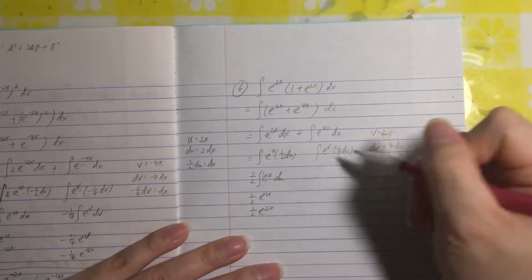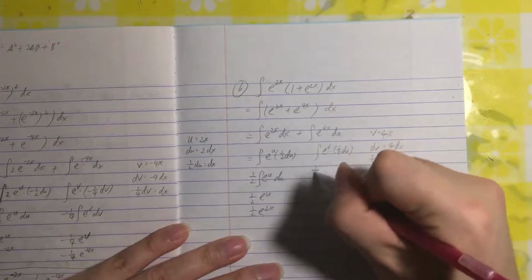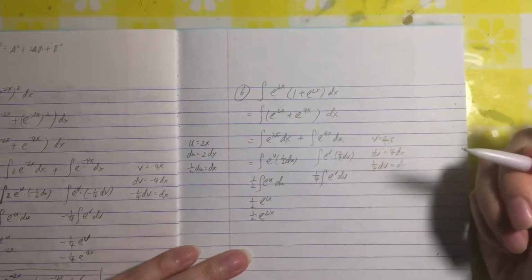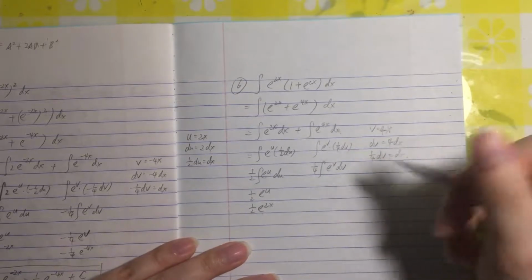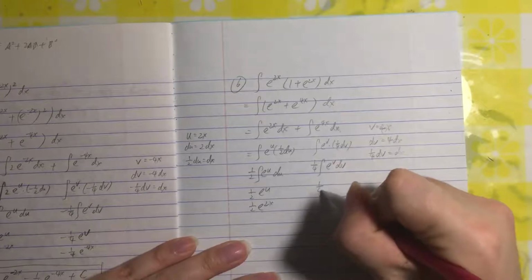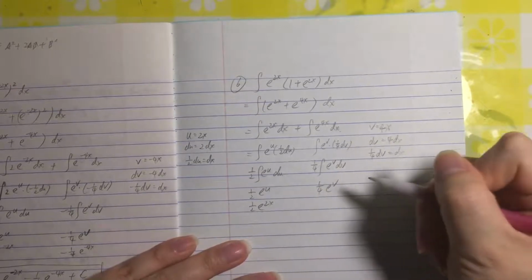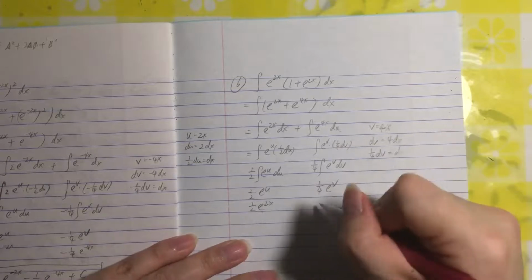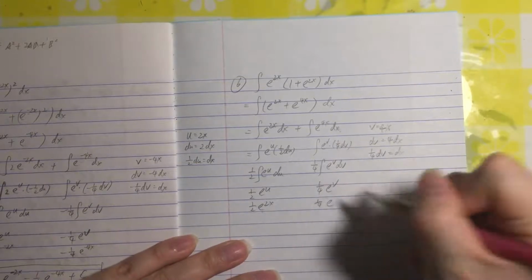1 over 4 is a constant. I can put it outside. If I pull out 1 over 4, I get e to the power of v dv. Then take antiderivative. Antiderivative of e to the power of v stays the same. I get 1 over 4 e to the power of v. And then for the final answer, replace v with 4x. I get 1 over 4 e to the power of 4x.